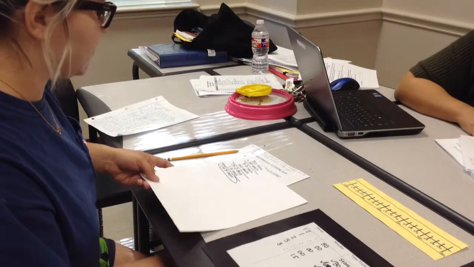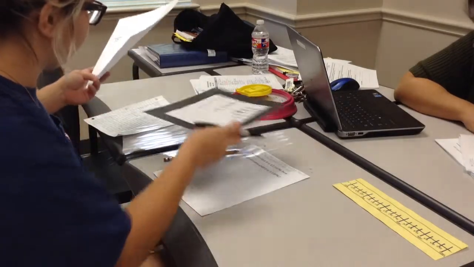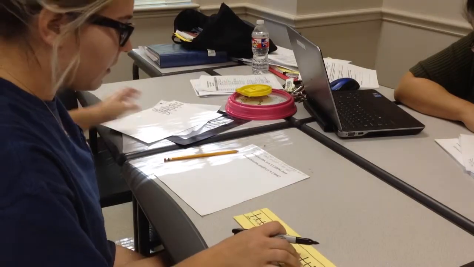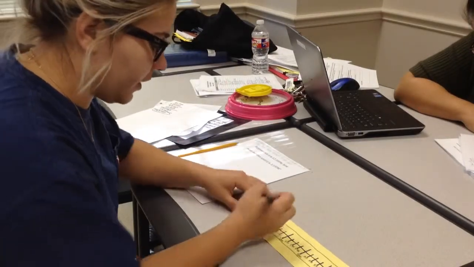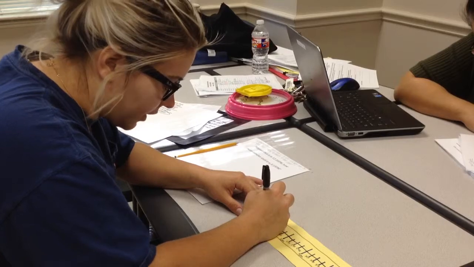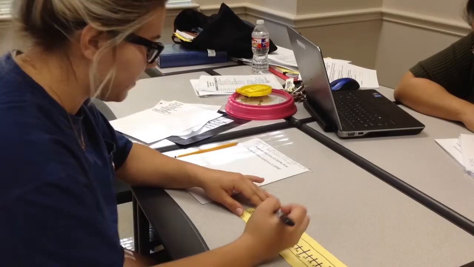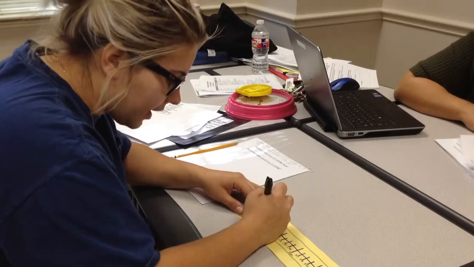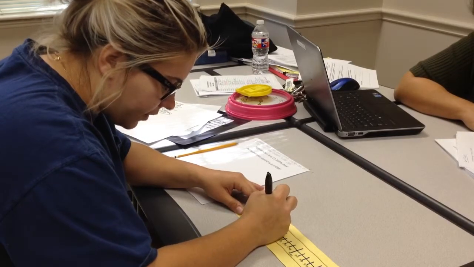Now we're going to show this problem on a linear model. Our starting time is at 12:30. So we can put a dot here as our starting time. We want to get to 1 p.m. So we're going to make a jump of 30 minutes.